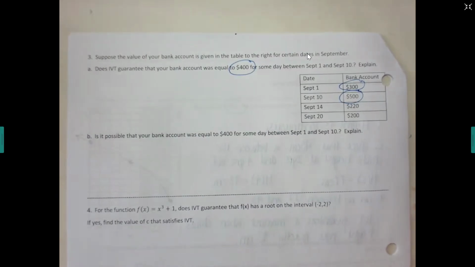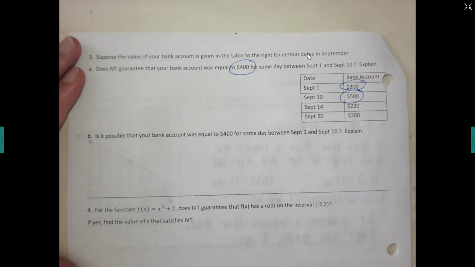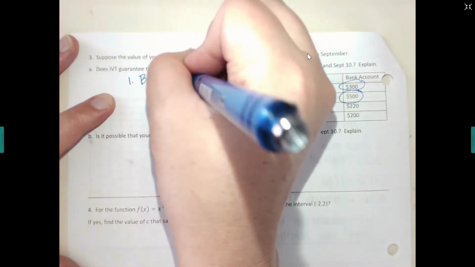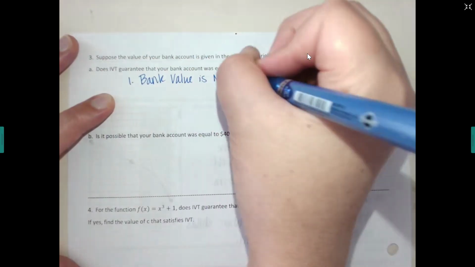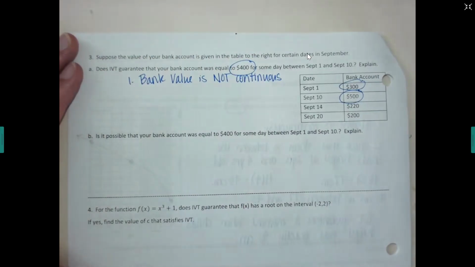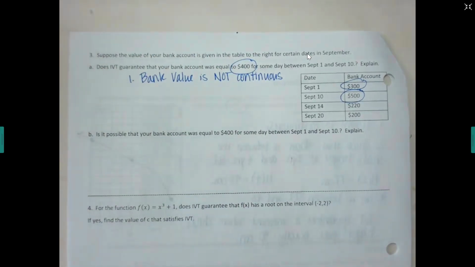But think about your bank account. Does it steadily grow 1 cent at a time? No. You put in a deposit and it just jumps $50, right? So your bank account is not a continuous function, so I can't promise this. So your first condition is it has to be a continuous quantity. So for our step 1, we're going to put that our bank value is not continuous. It can jump $100 in an instant if you make a deposit. And if it's not a continuous function, then even if the number I want is between the endpoints, I can't promise you my bank hit that exact amount.